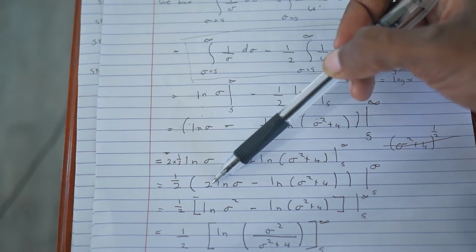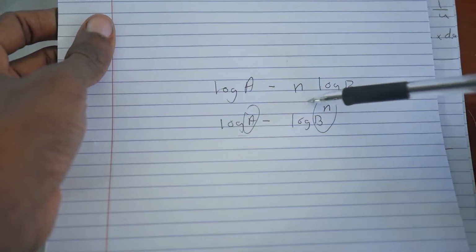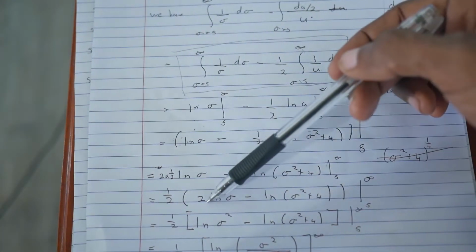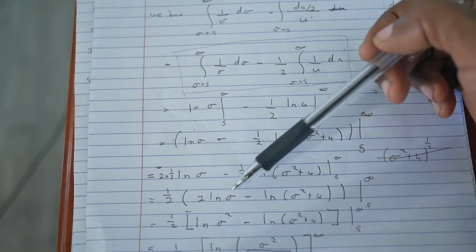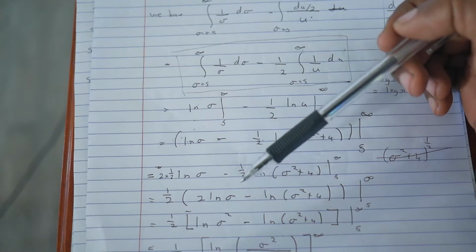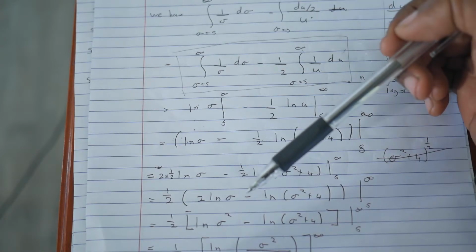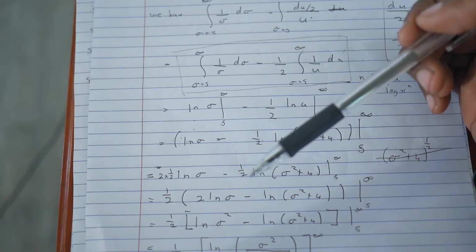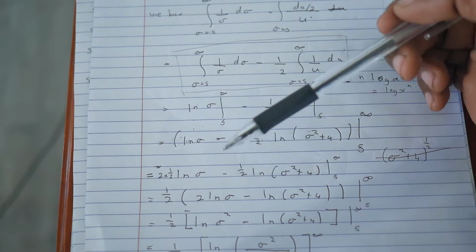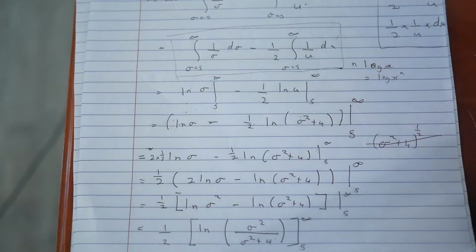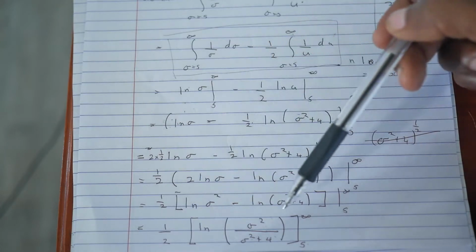Now I have a 2 here, but I could use this rule to put the 2 at the top, because if I do it, I will end up with ln sigma squared, and there is nothing wrong with the sigma squared. There was something wrong with the sigma squared plus 4 all to the half power, because that would have been binomial. Nothing wrong if you have a 2 at the top here.